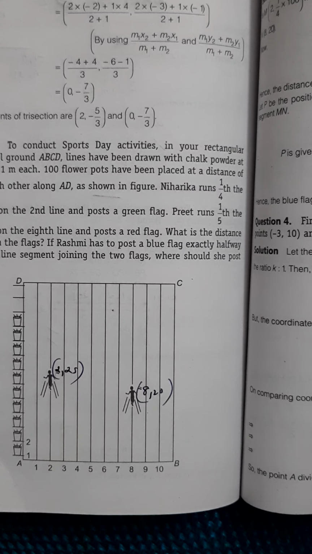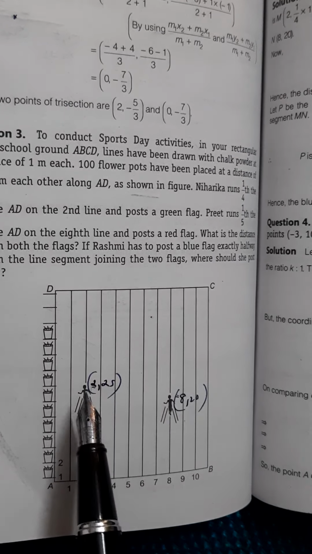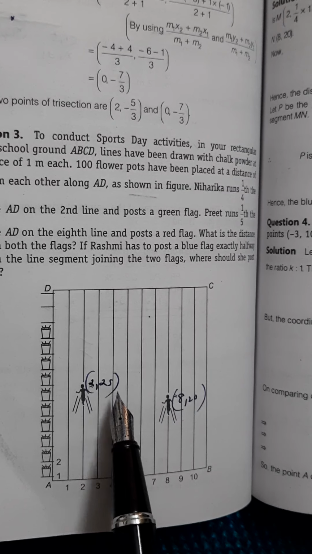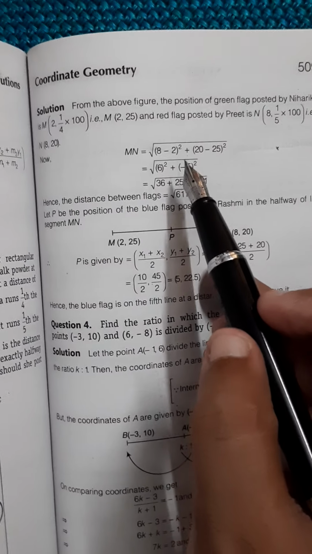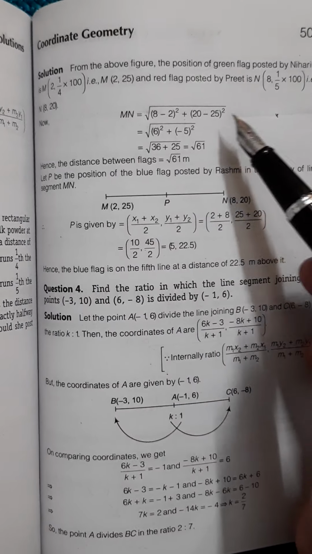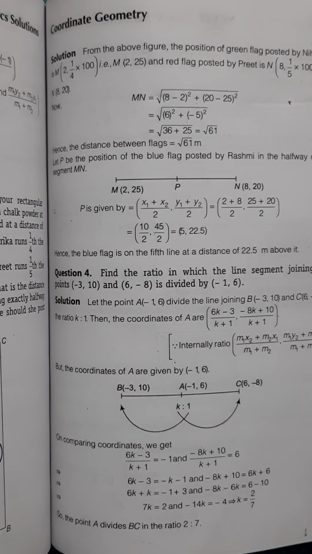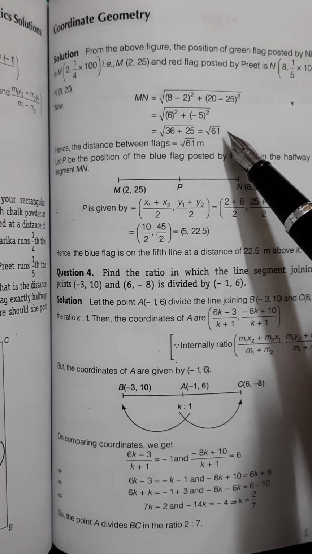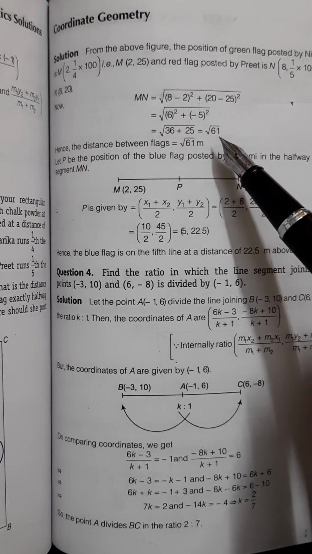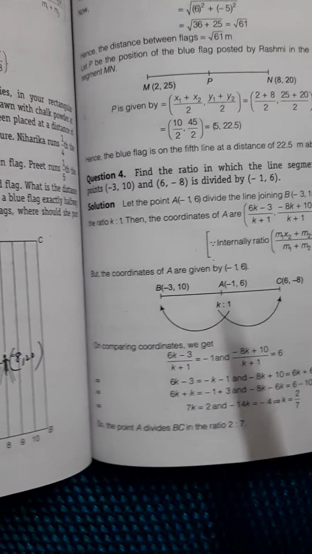Now we can use the distance formula which we did in the first exercise. Distance is the square root of (x2 minus x1) whole square plus (y2 minus y1) whole square. So when we are using that, we get (8 minus 2) whole square and (20 minus 25) whole square. So we get 6 square and minus 5 square, 36 plus 25, root 61. So we got the distance between these 2 points as root 61.